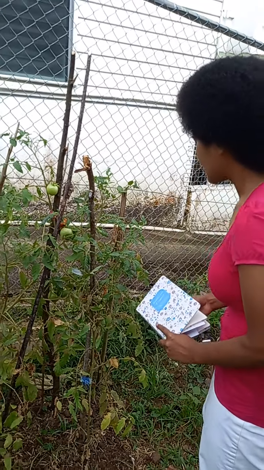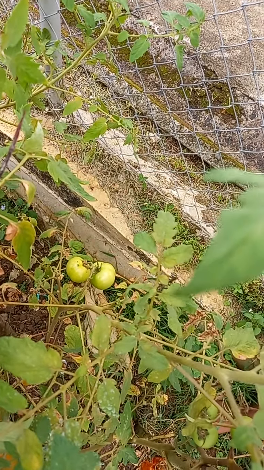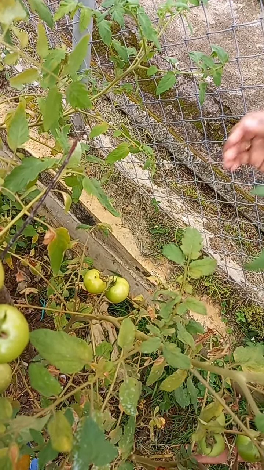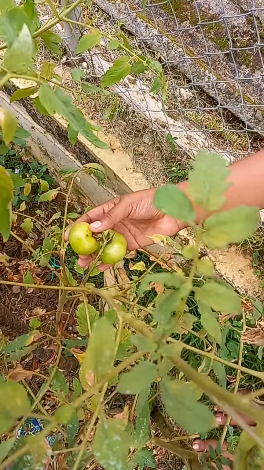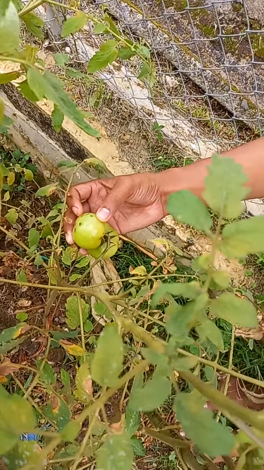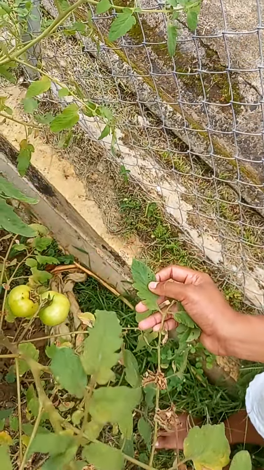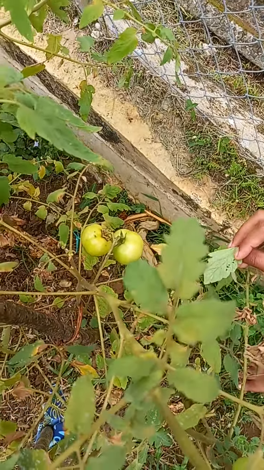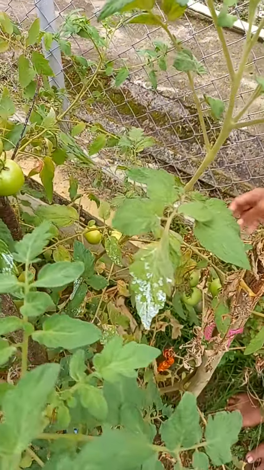And second of all, as you can see, I have spotted bacterial spot on this tomato fruit. Bacterial spot infects the green fruit of the tomato, but not the red. As you can see here, there's a black spot on your tomato fruit, and also on the leaves. You can notice on the leaves there's a black spot underneath the leaf. These are the black spots of bacterial spot.